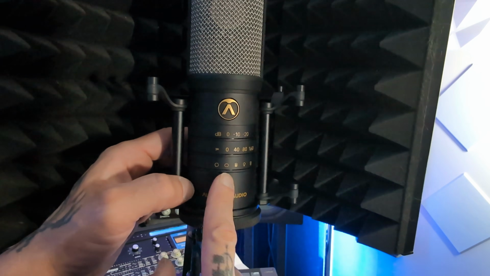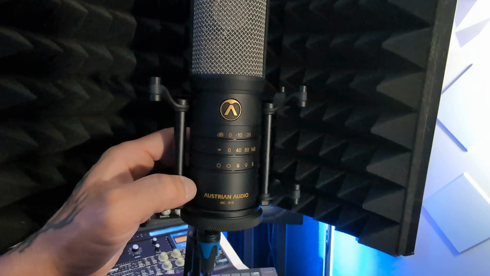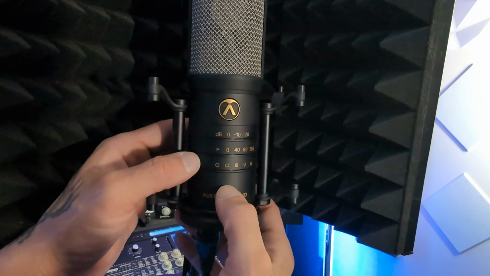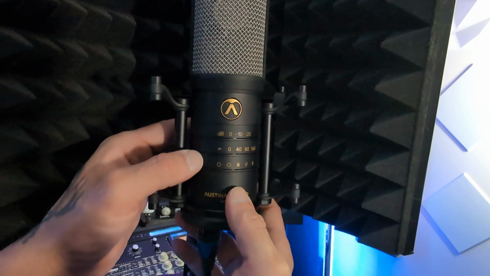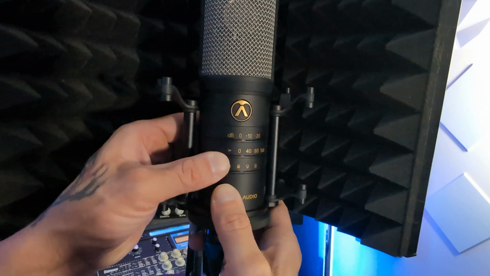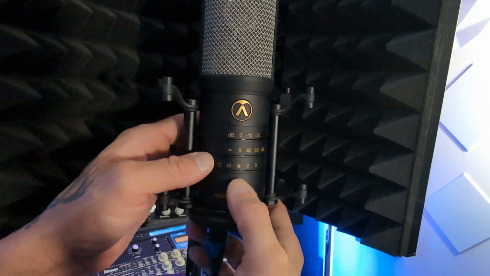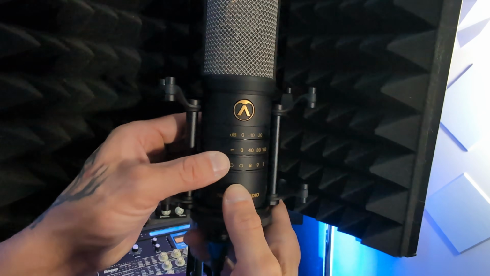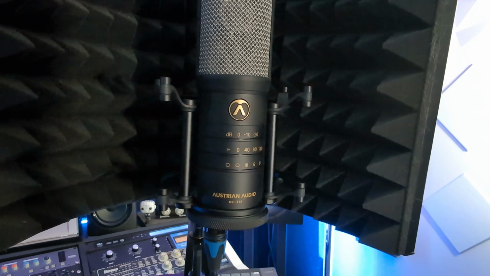As for the pattern, you will only find these settings if you have a dual capsule microphone, but for vocals you usually want to use cardioid and that's it. The others are usually for instruments, you don't really need to worry about it. You could pick hypercardioid in some situations for vocals, maybe experiment if your room is not ideal.